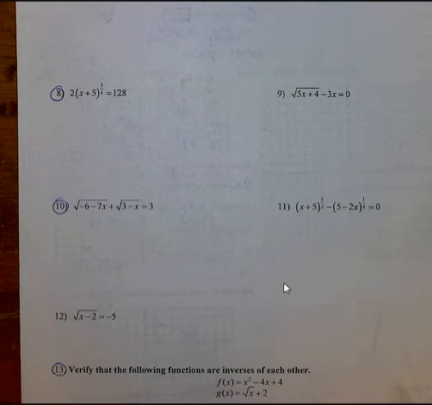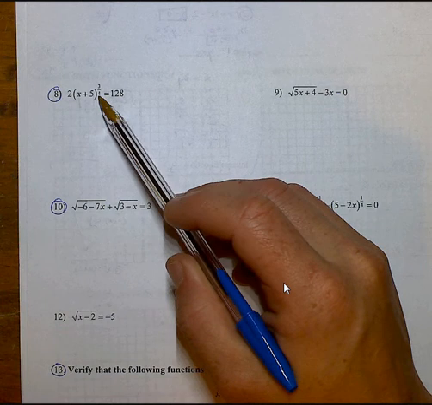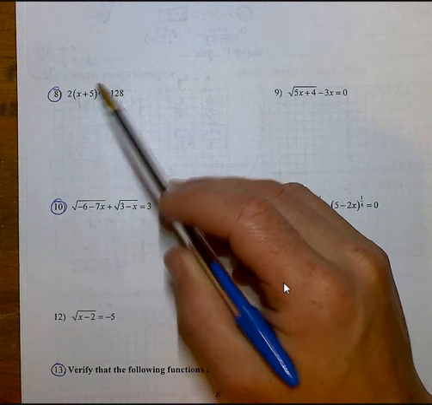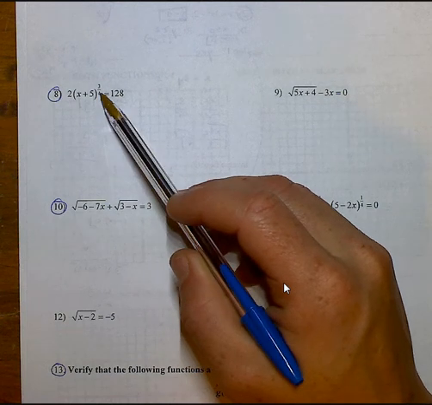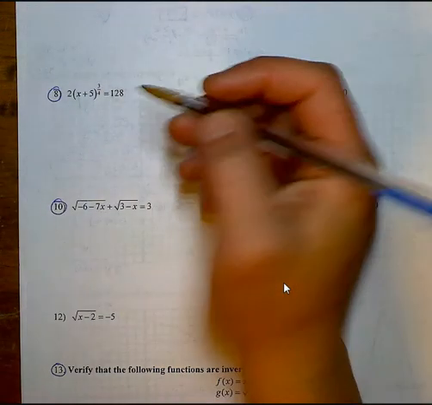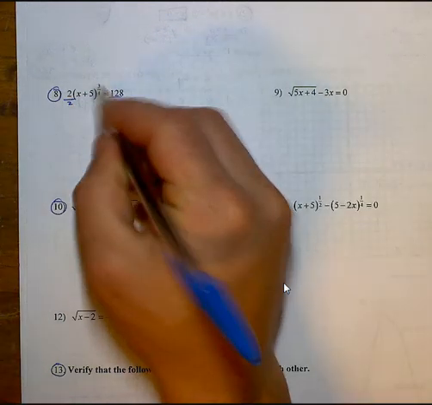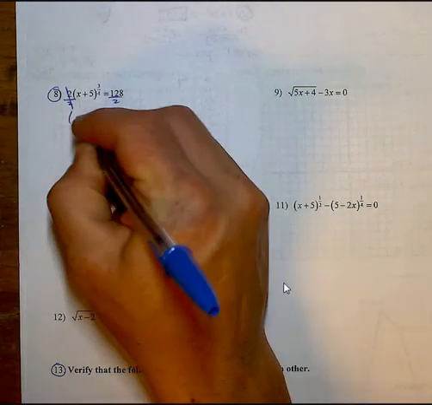Alright, so let's look here at number 8, where we're solving this radical problem when the radical is written as a rational exponent right here. So I like to rewrite that. Let's divide by 2 to start with, so we get this radical expression by itself.